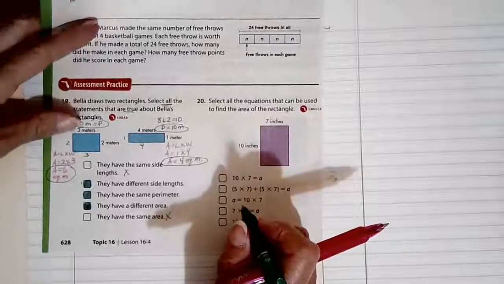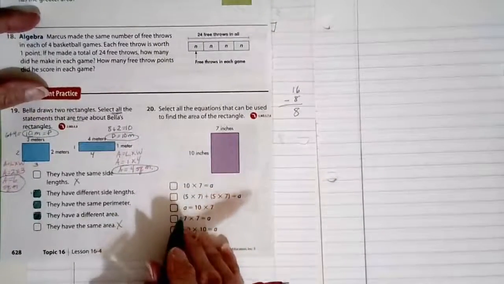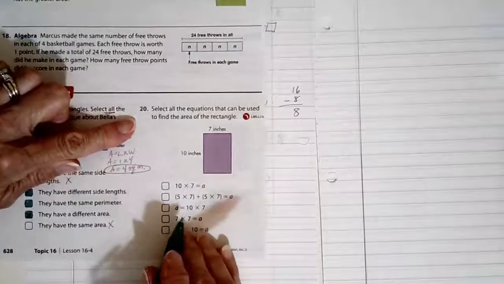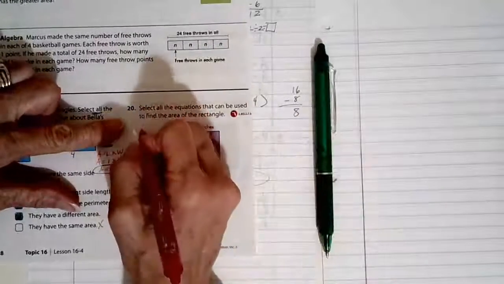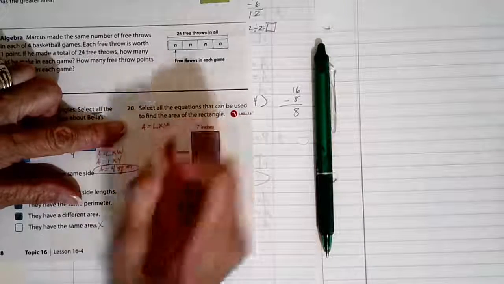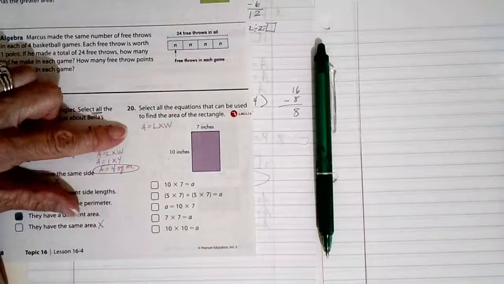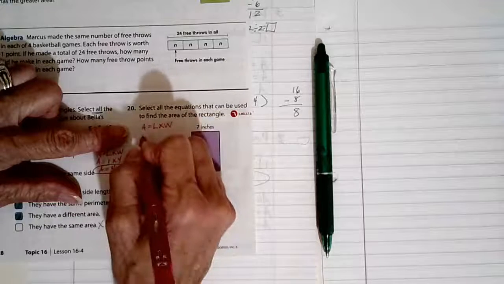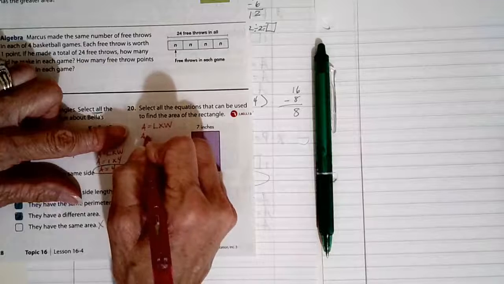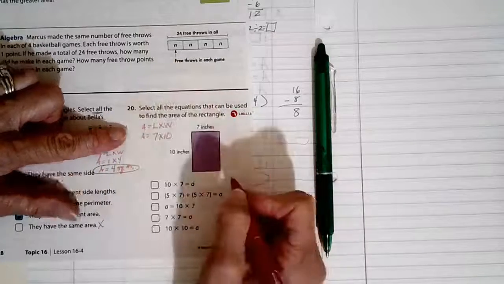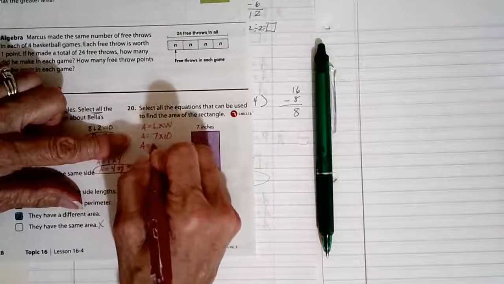Now, this one says, select all the equations that can be used to find the area of the rectangle. Well, remember, our area equals length times width, right? So my area is going to be what? It's going to be area equals 7 times 10. And my area is going to equal 70.